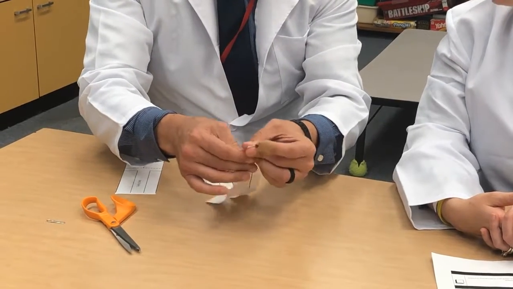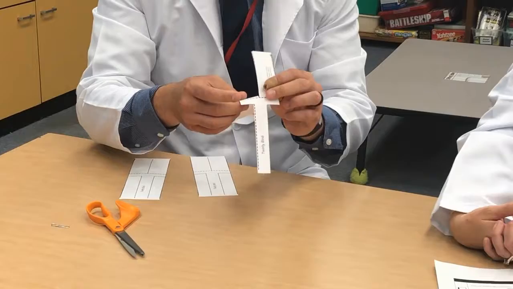It reminds me of the letter T. Yeah. T for twirly bird. Yeah, maybe that's why I did it.